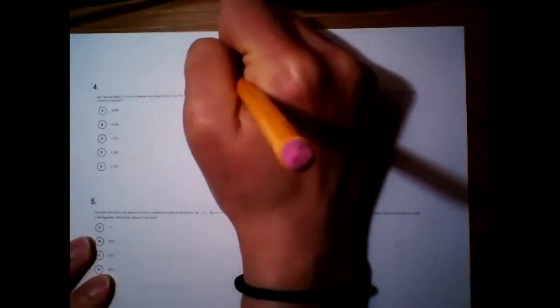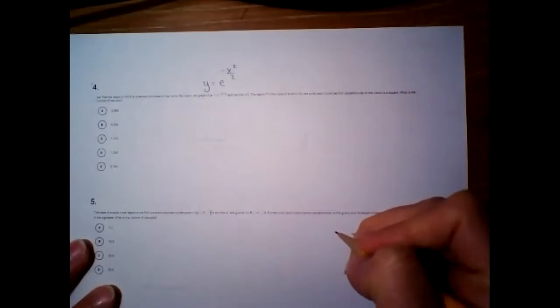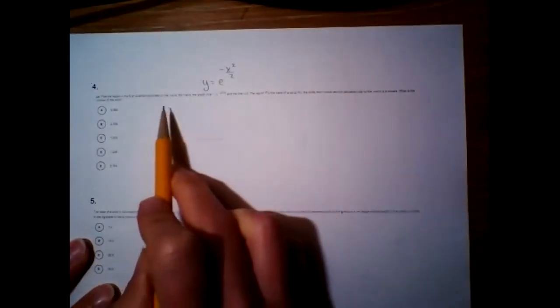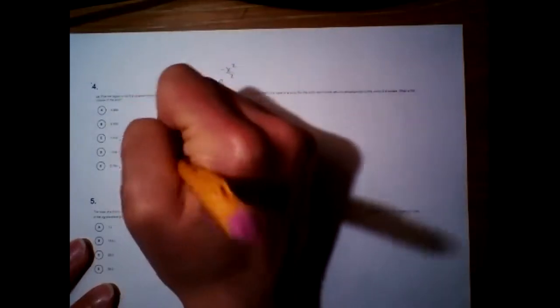All right, number 4. Let R be the region in the first quadrant bounded by the y-axis, the x-axis, and the graph of y equals e to the negative x squared over 2. I'm going to be really honest, I would not worry about what that graph looks like. It says we're going to use the x-axis, the y-axis, this graph, and the line x equals 3.